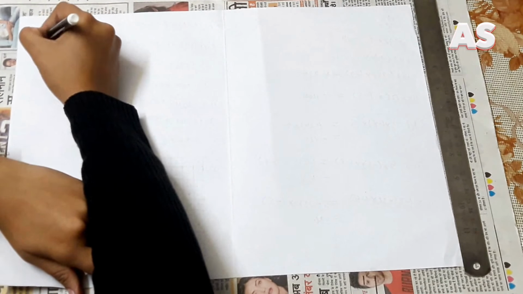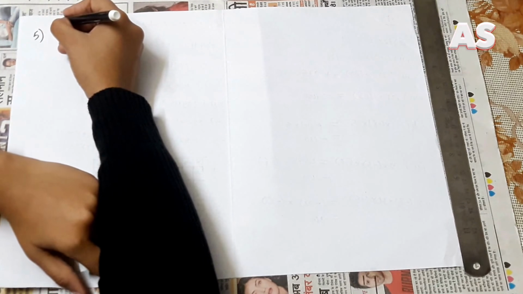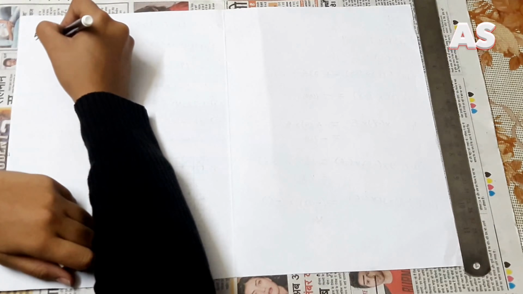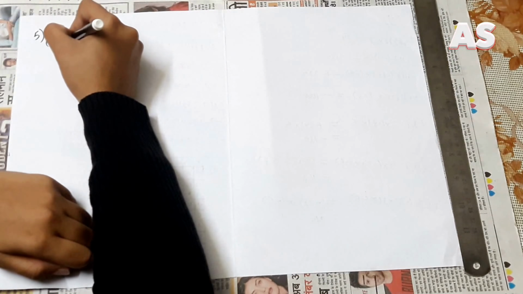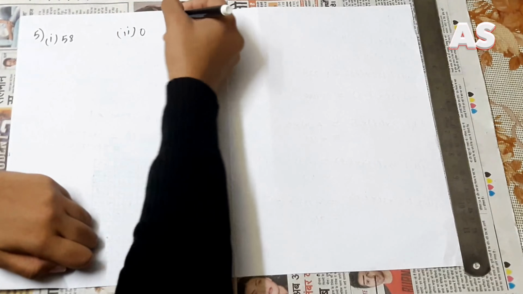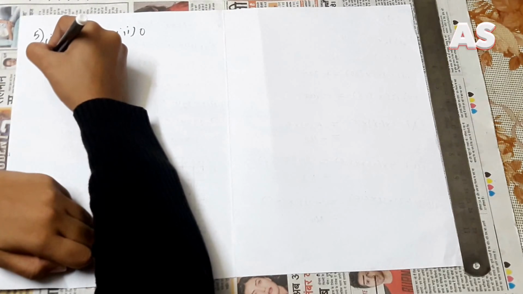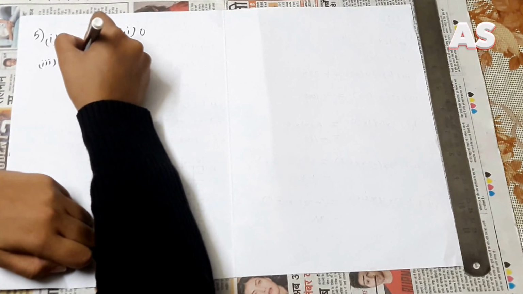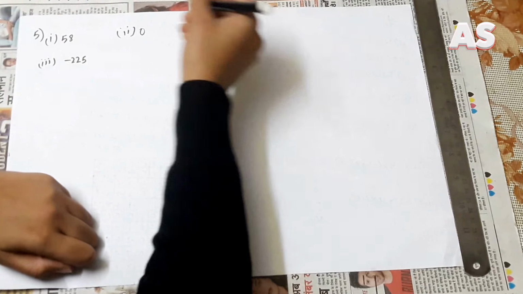The fifth question asks, determine the integer whose product with minus 1 is. The first part which we get is 58. The second one is 0. The third one is minus 225 or 225.